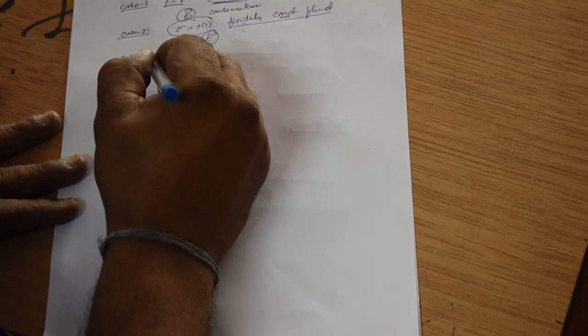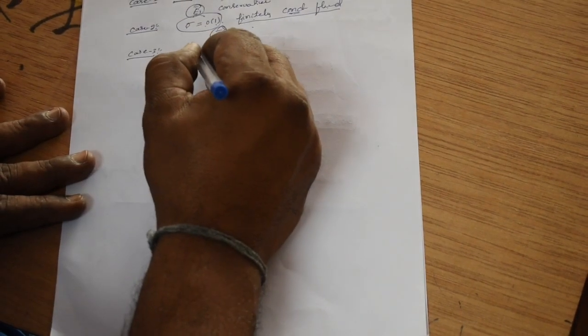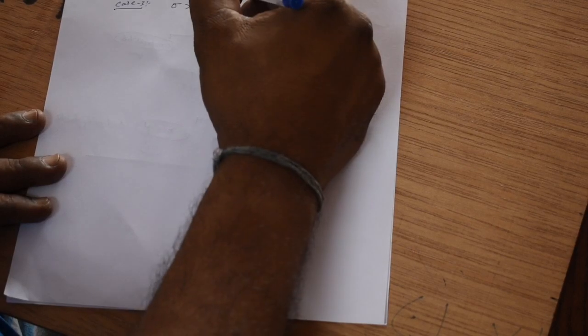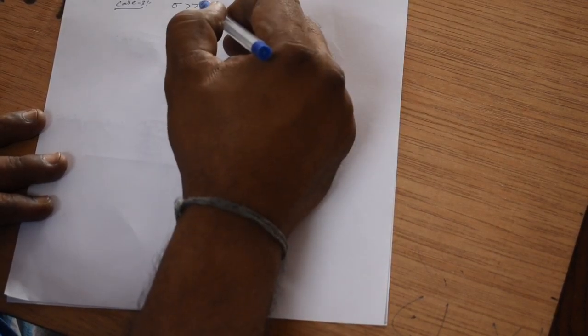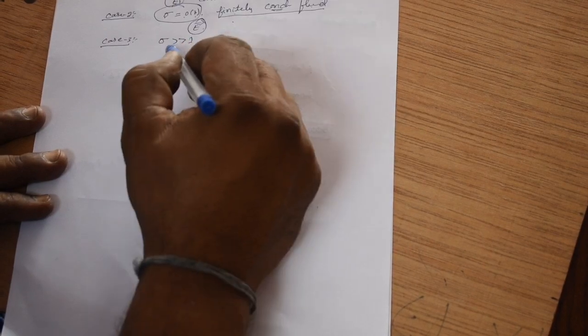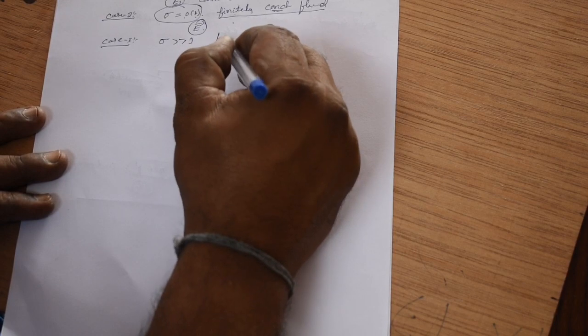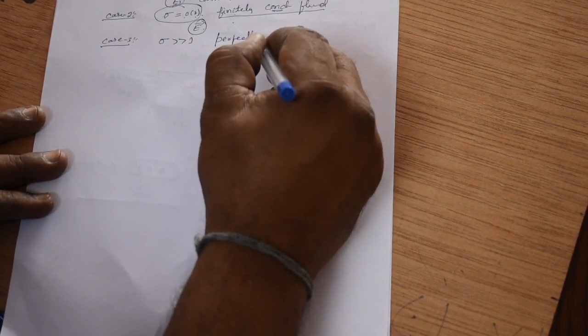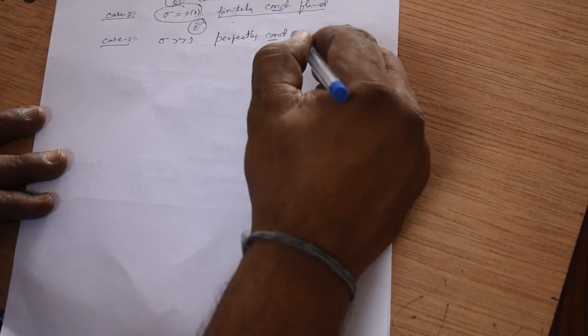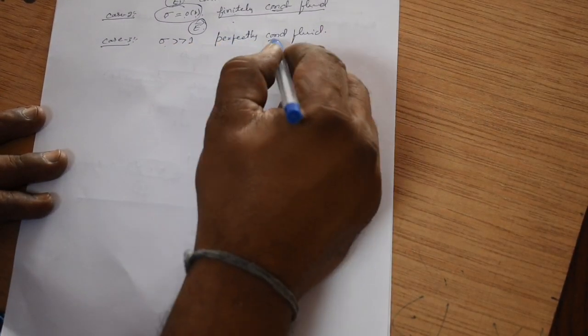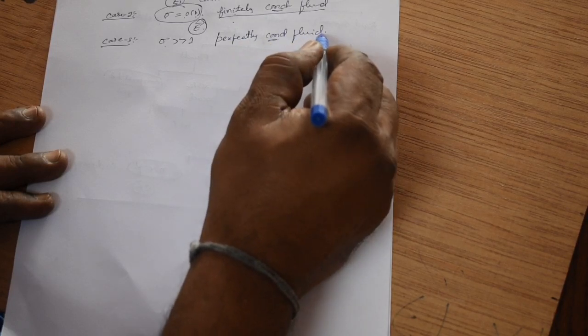Now come to case 3. In case 3, sigma is very much greater than 1. Less than 1 is already over, equivalent to 1 is over. Now it is very much greater than 1, and then they are called perfectly conducting fluids. If sigma is very much greater than 1, they are called perfectly conducting fluids, right?